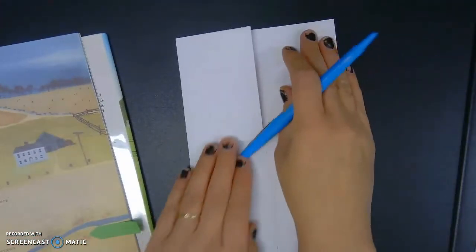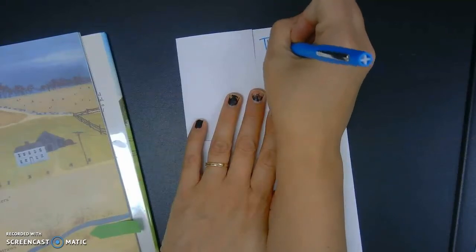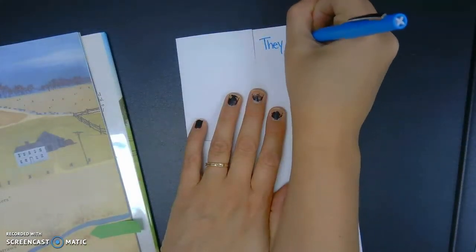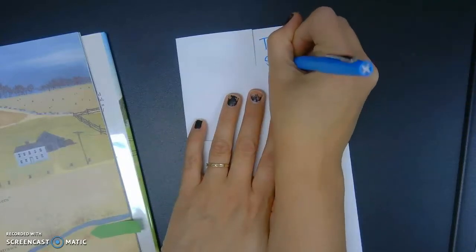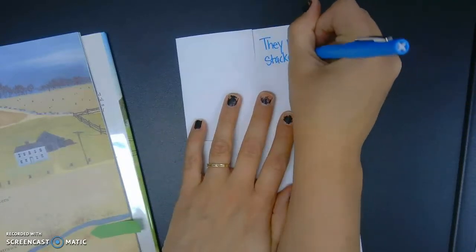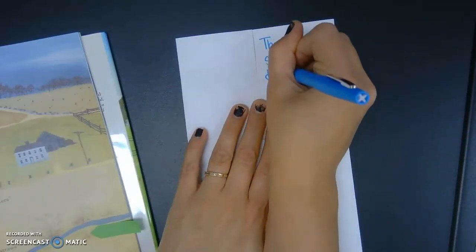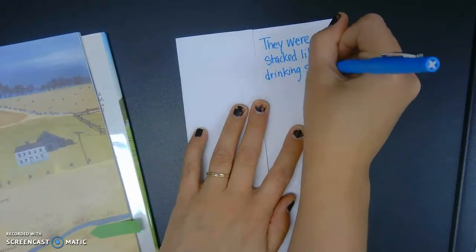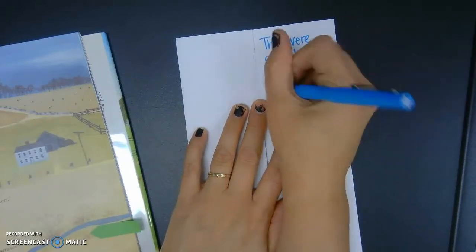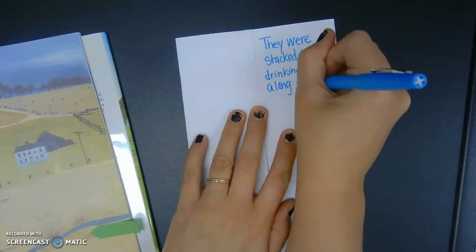All right, so that's what we're going to write on our first flap. They were stacked like drinking straws along the road.